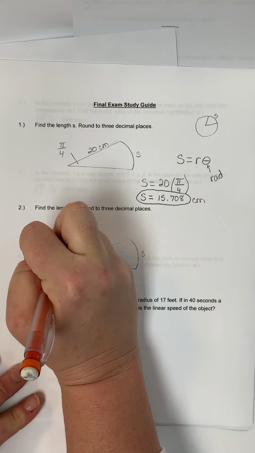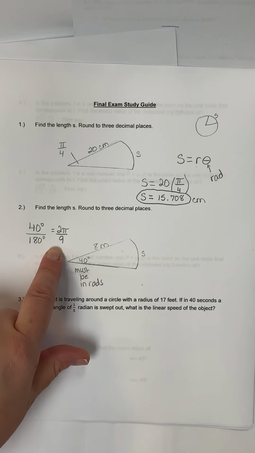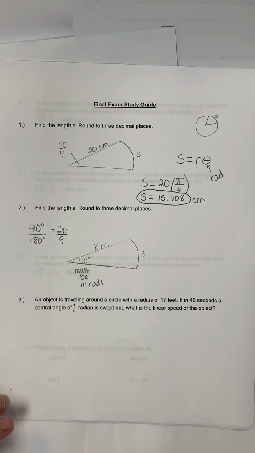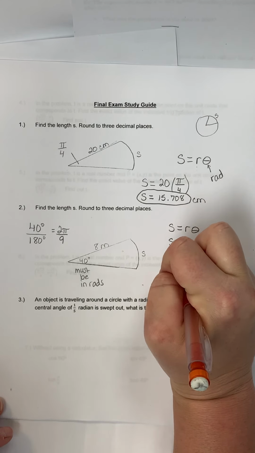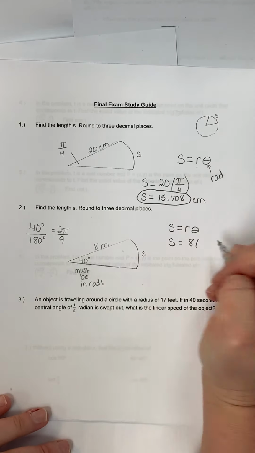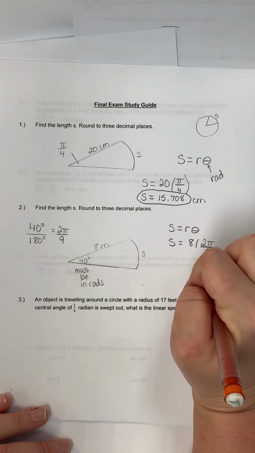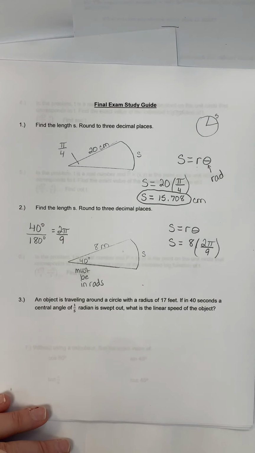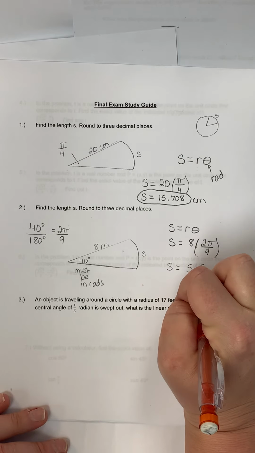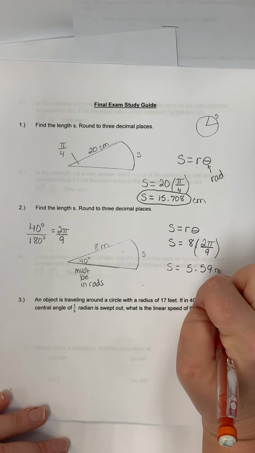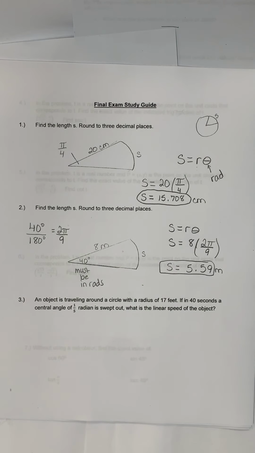Now you're going to have to throw a pi in that numerator. That's your radian measure, 2 pi over 9, okay? Don't forget to put that pi in there. All right, so now we're ready for our formula. We have a radius of 8, happens to be in meters, it doesn't matter. And we have a theta now that we can use, which is 2 pi over 9. Multiply those together. I don't know why, but I went to 2 decimal places here. Okay. And there we go, and that's our answer.